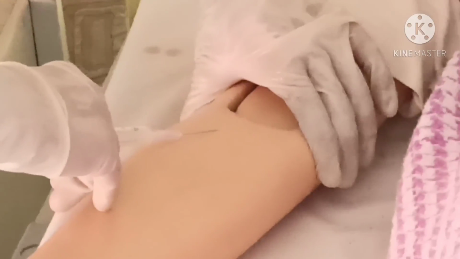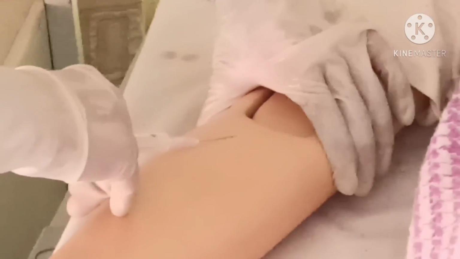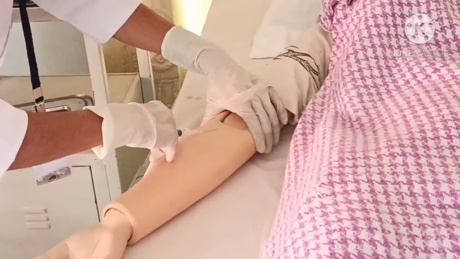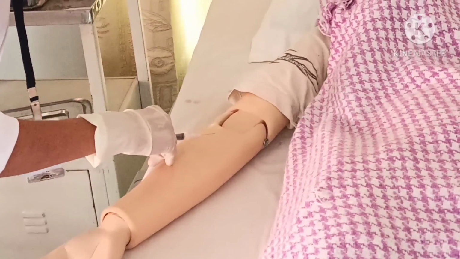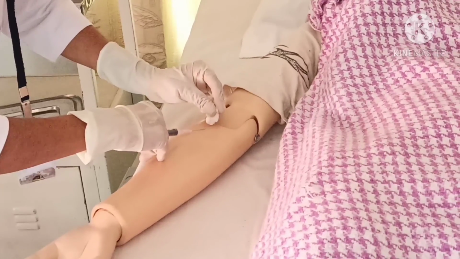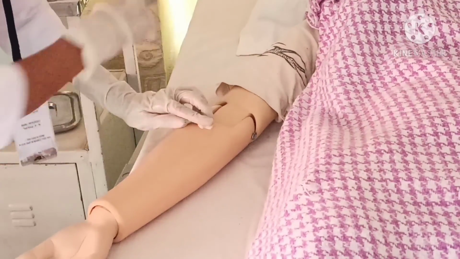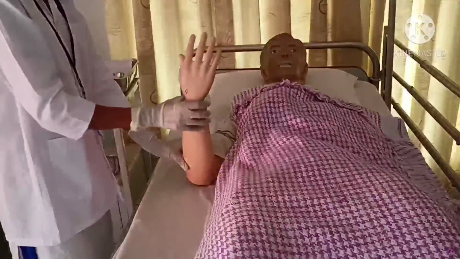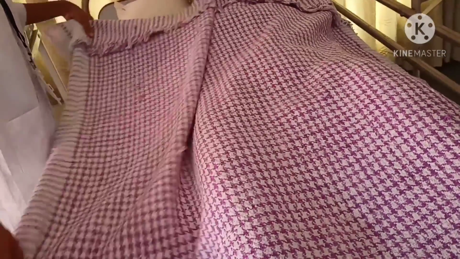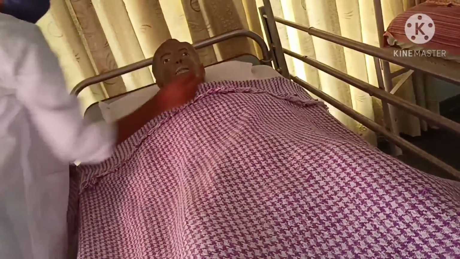Firstly, pull back the syringe plunger to aspirate for a blood return. After noting the blood return, inject the medication slowly over several minutes. Observe the IV site during the injection for sudden swelling. Now place the dry cotton over the injection site, gently press it and elevate the hand. Then check whether blood is coming or not and provide a comfortable position to the client.